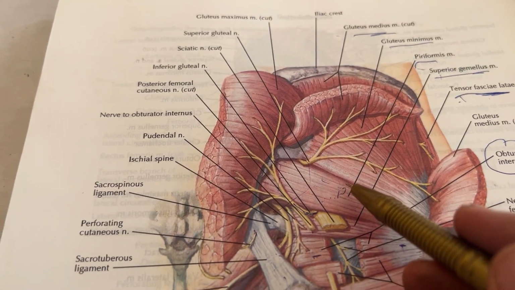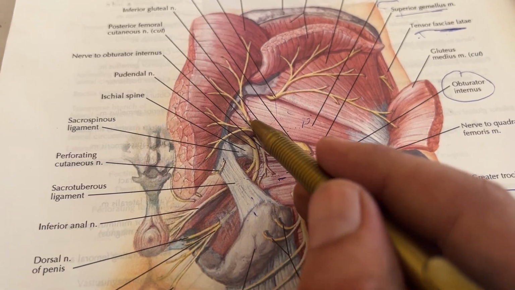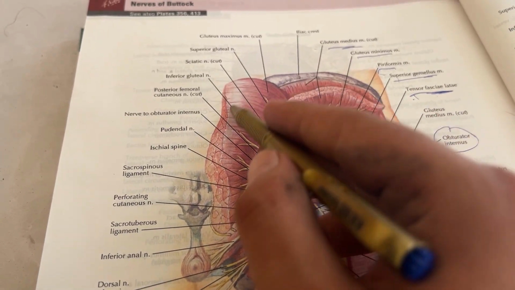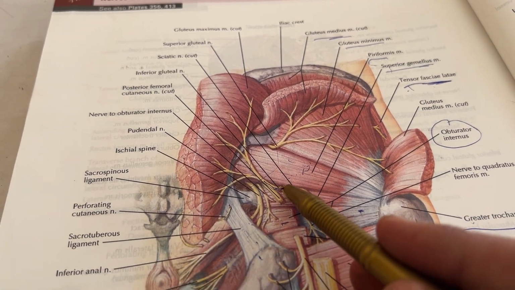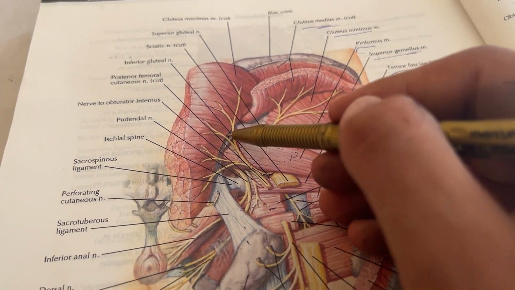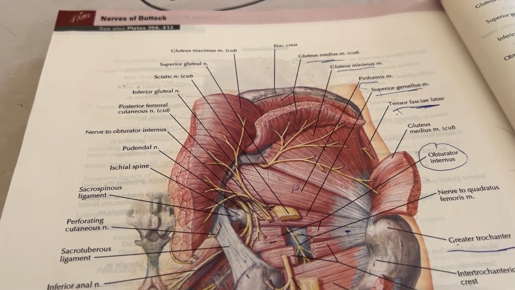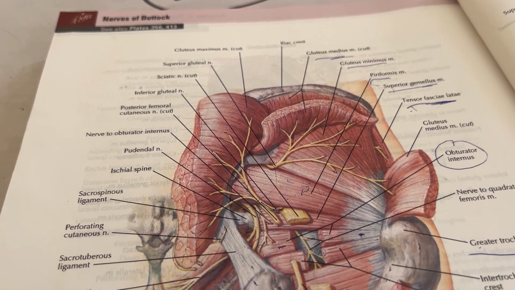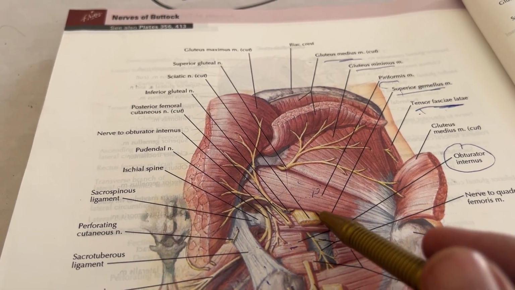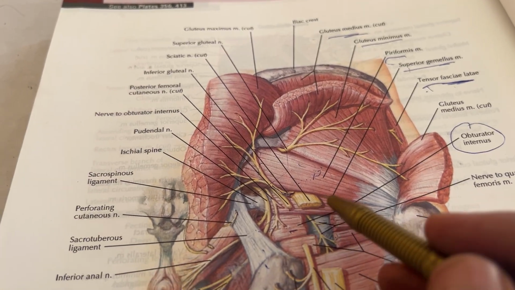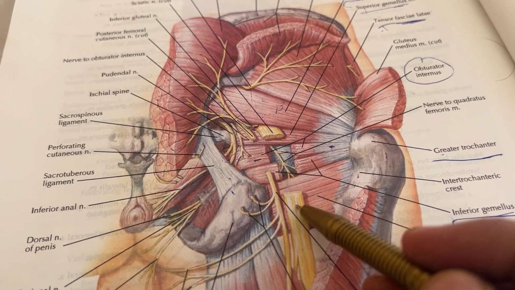Below the piriformis there is the inferior gluteal nerve, shown here, which supplies only one muscle, the gluteus maximus. You can see it goes toward the gluteus maximus muscle. The inferior gluteal nerve, along with its vessel, the inferior gluteal vessel, passes below the piriformis muscle. This large nerve is the sciatic nerve. This is the cut end of the sciatic nerve.